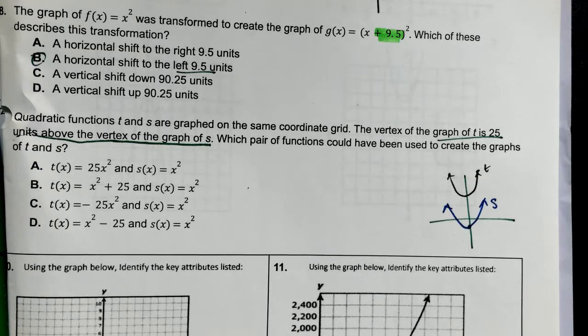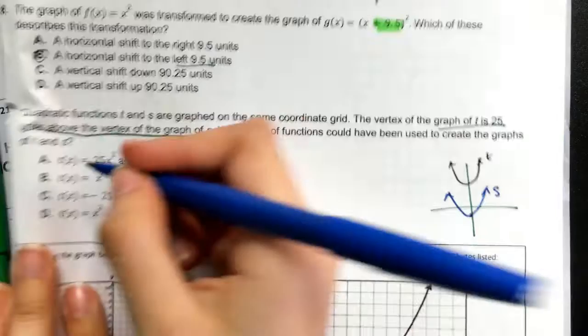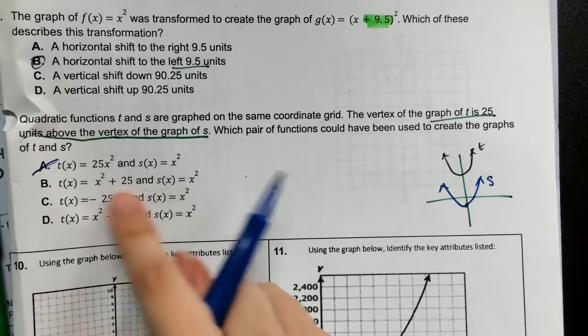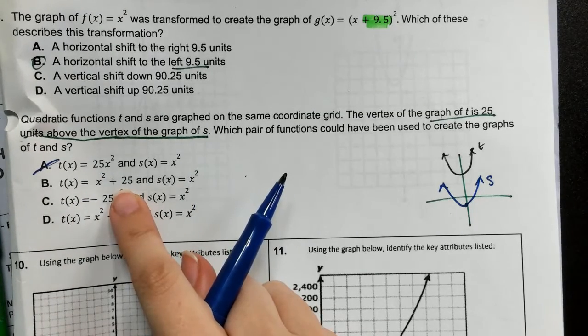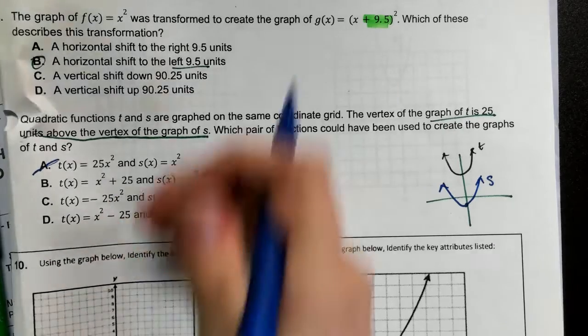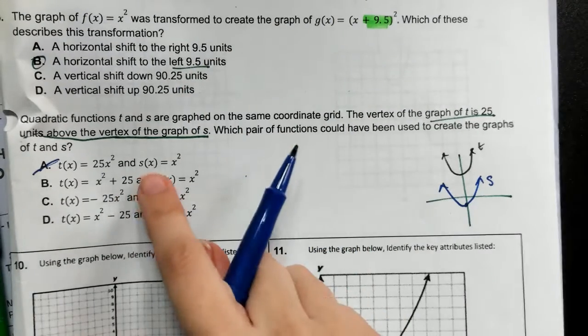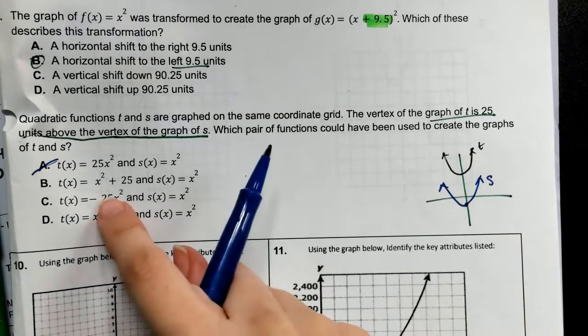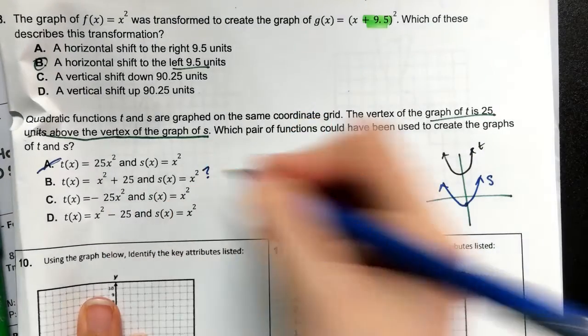which means we have to have a vertical transformation, which means it can't be A, because this is a vertical stretch. This one does show us a vertical transformation, it just shows us up 25, but we have to make sure it goes to the right one. So let's see, T should be the one that's up 25, which is the one up 25, so maybe it's B.